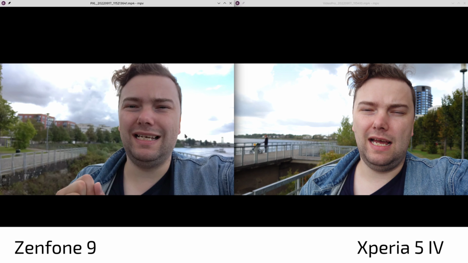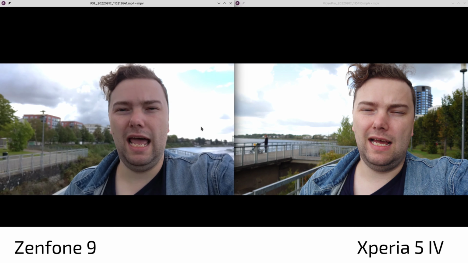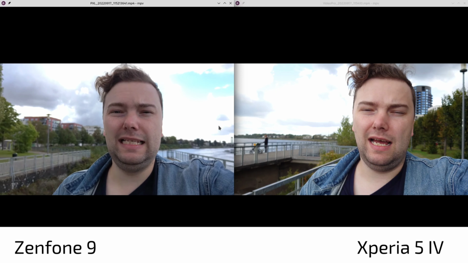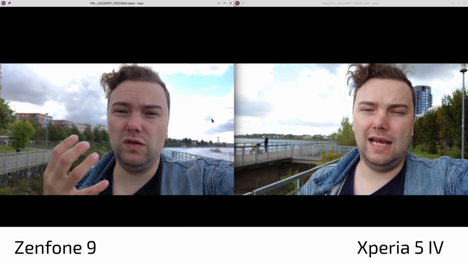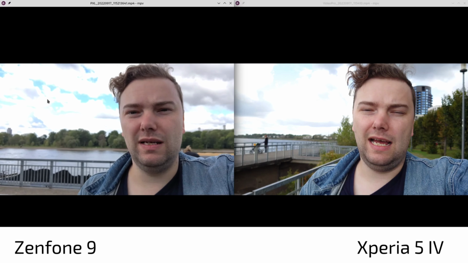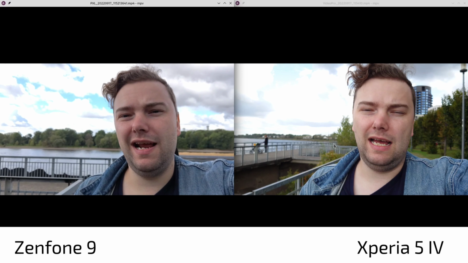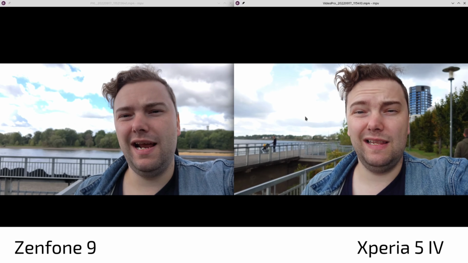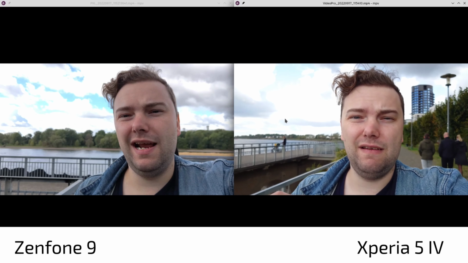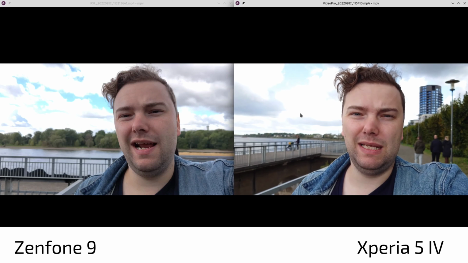So you notice that when I play it back, especially in the background, there's a bit of pulsing going on, especially in the clouds. You can see it changing exposure in the background very quickly, and very drastically here, where it's almost blinking in the background. And I don't have this on the Xperia 5 Mark IV, where yeah, it's changing exposure a little bit, but this blinking kind of thing I really don't have there.